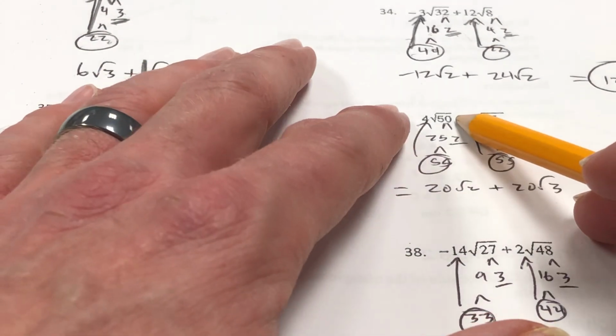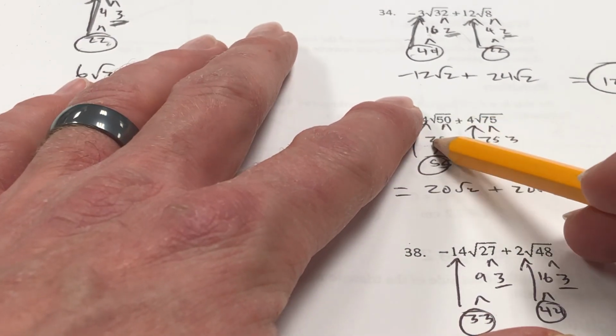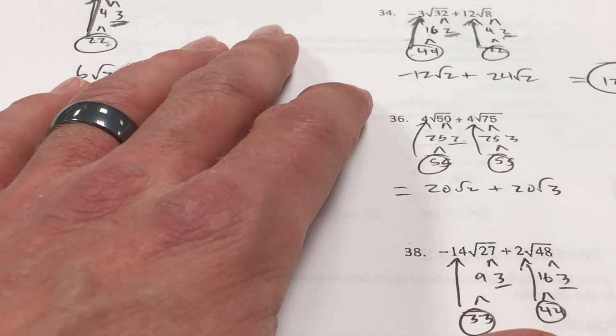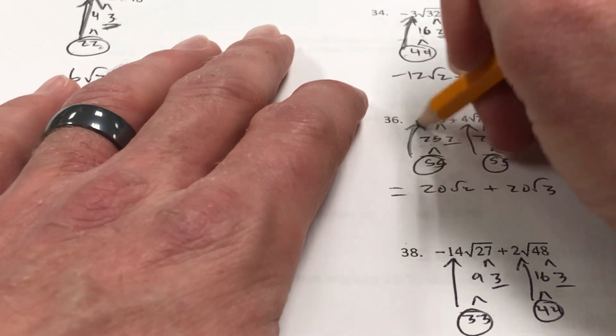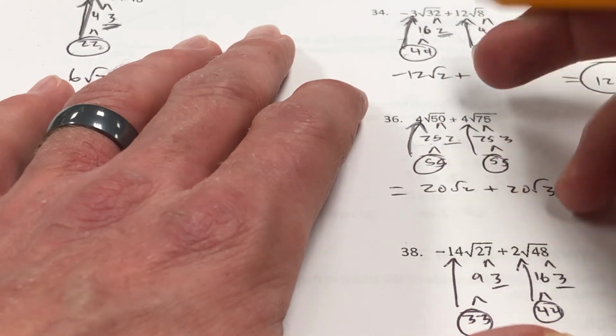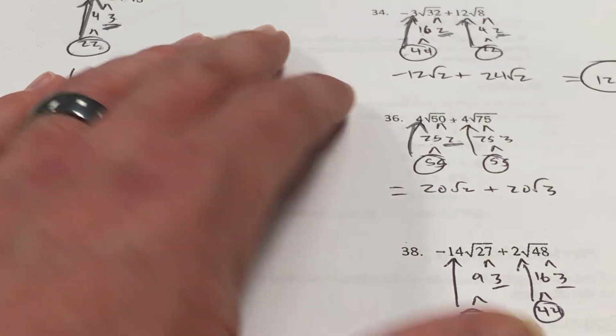All right, what's the square root of 50? What goes in the 50? 25 and 2. What's 25? 5 and 5. All right, so 5 busts out of radical jail, multiplies by 4. 5 times 4 is 20. 20 root 2.